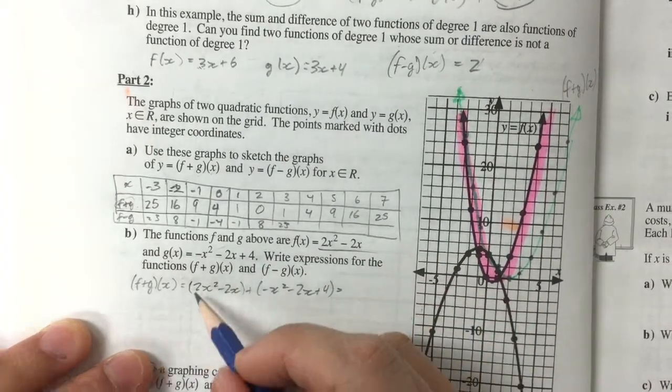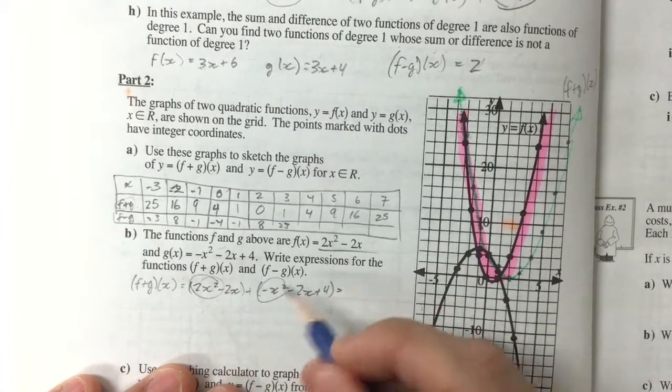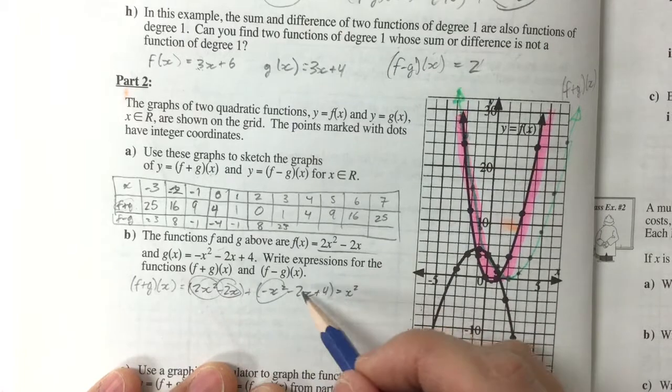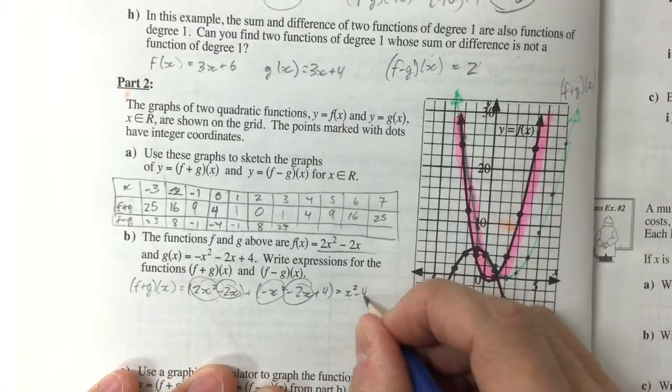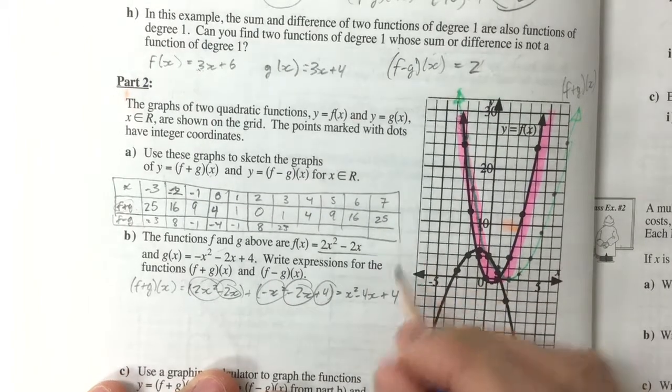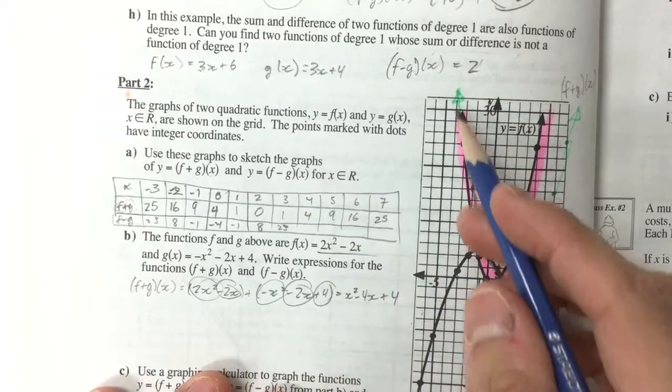This is going to equal, if I combine my like terms, 2x squared, -x squared is going to be x squared. -2x and -2x is going to be -4x. And then I have positive 4. So this is the function that we graphed.